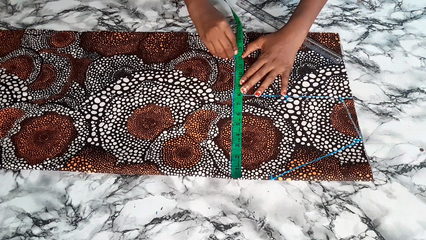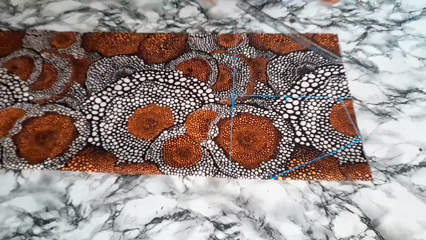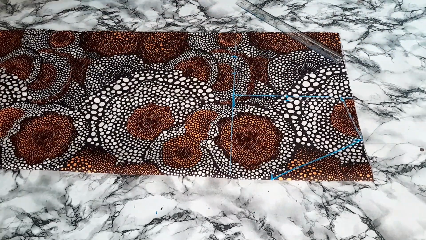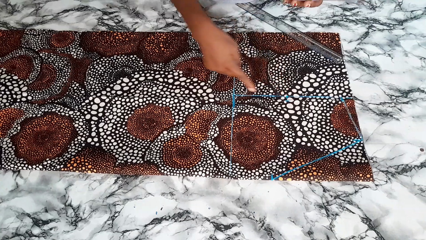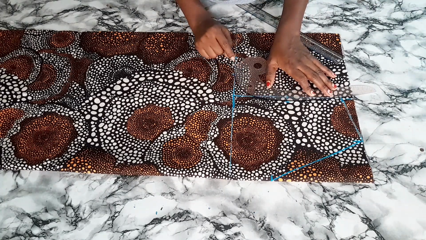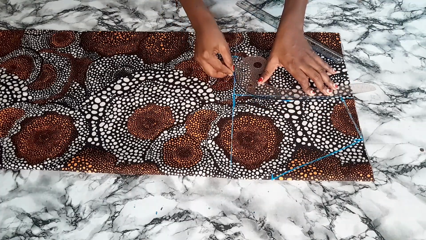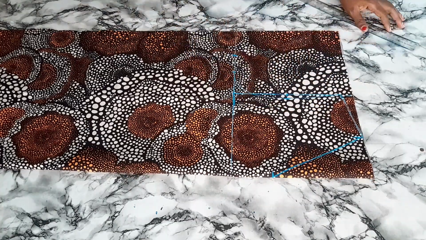So after marking it, you are going to be taking your curve. So you are going to be connecting those 3 points, the points that you marked. You are going to place your curve in such a way that it's going to capture the shoulder part, the half parts that you marked, and then still be on the chest line. So you are going to connect it this way, and this will be your armhole.